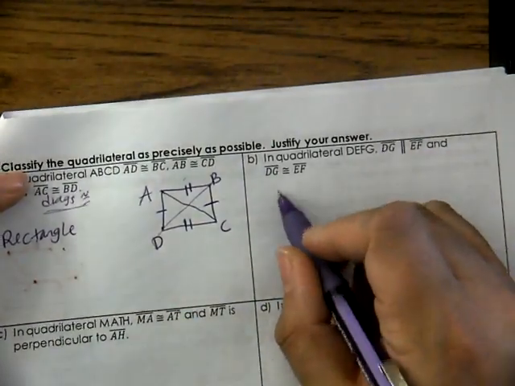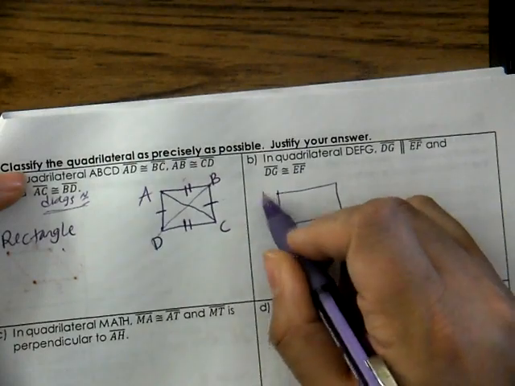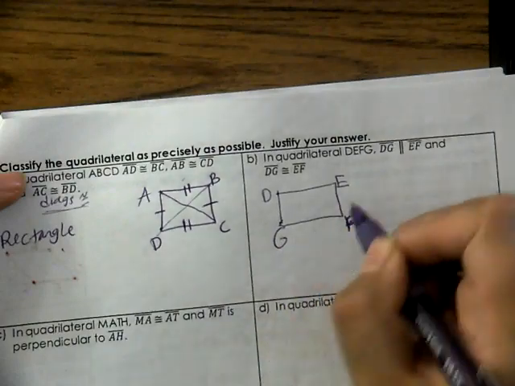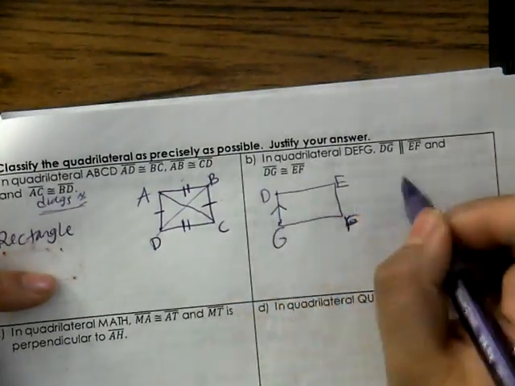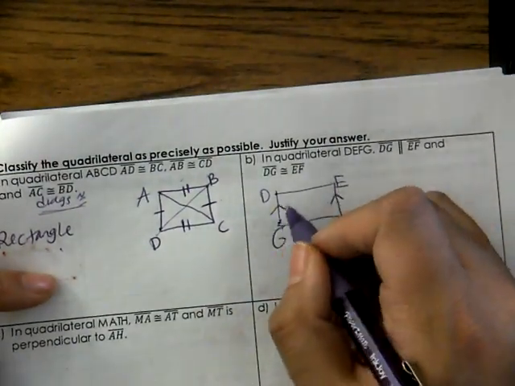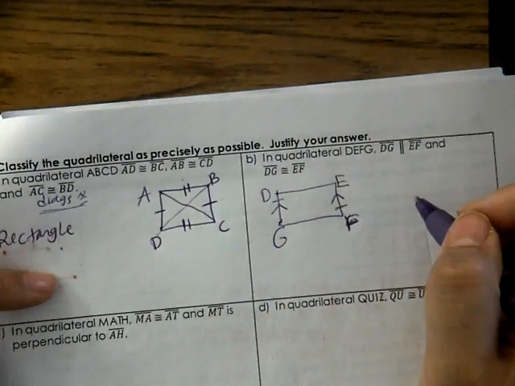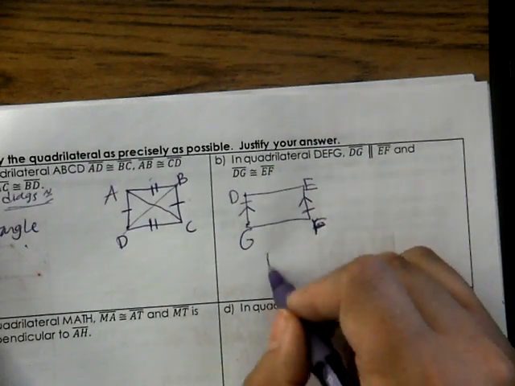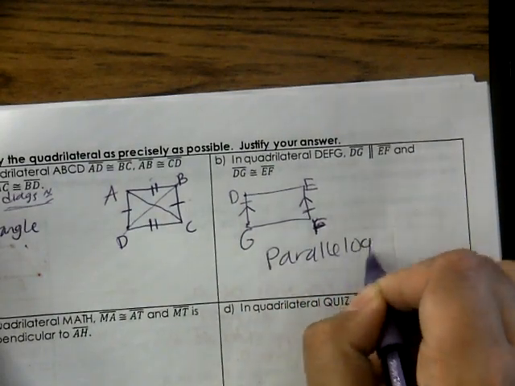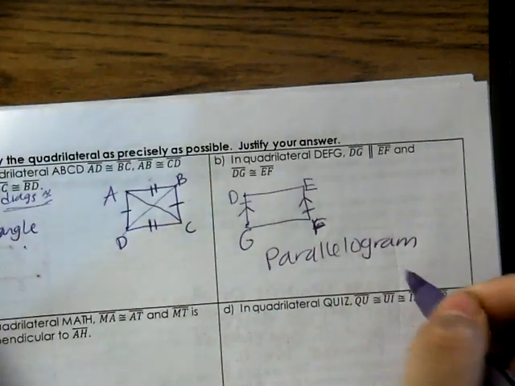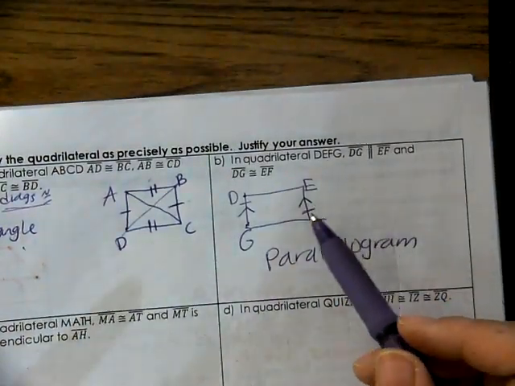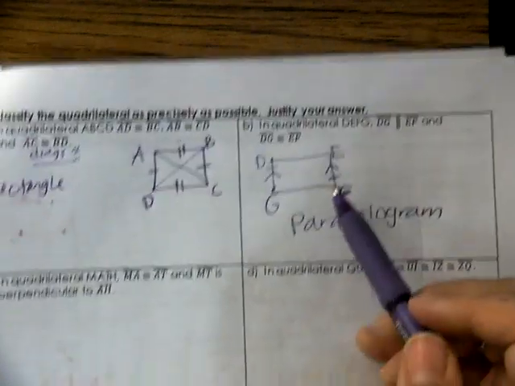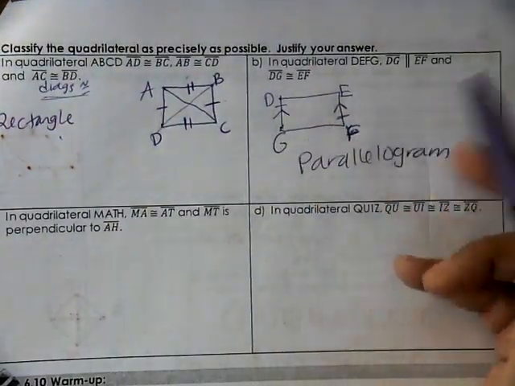Same thing on the next one. This time we have D, E, F, G. Oops, this is E and this is F and G. This time it tells us DG is parallel to EF, and also DG is congruent to EF. And so you're trying to figure out what this is. This is on your yellow sheet. There's actually a way to classify this, that there's enough information to show that this is a parallelogram when it has even just the same pair that's both parallel and congruent. And so we didn't spend too much time on this in Unit 5, but that is also on there.